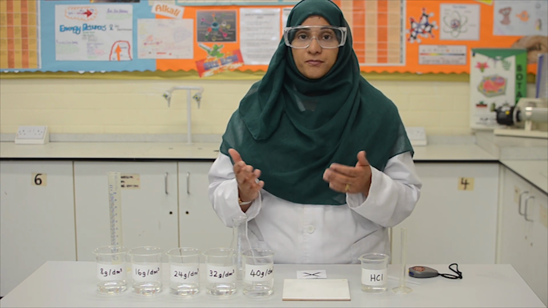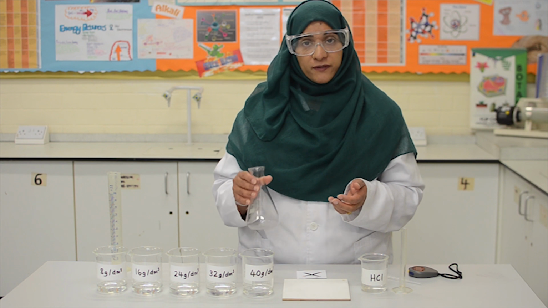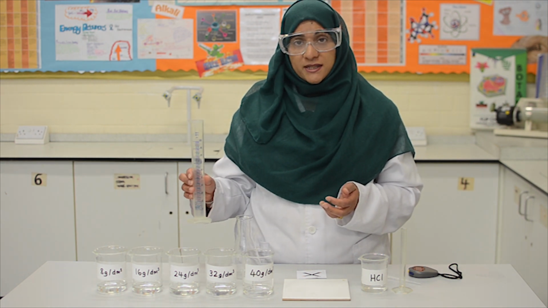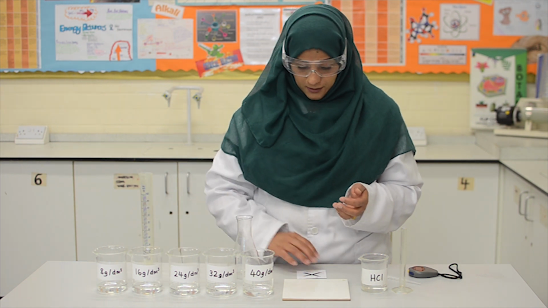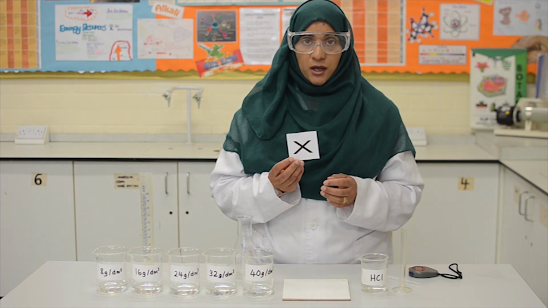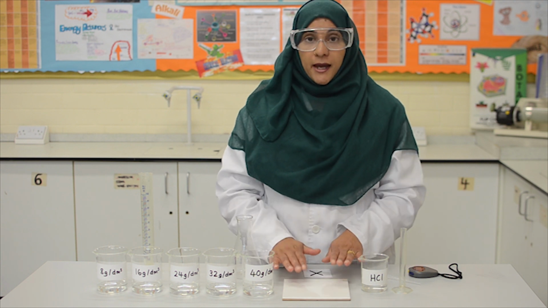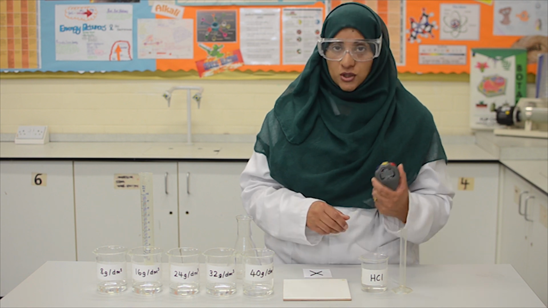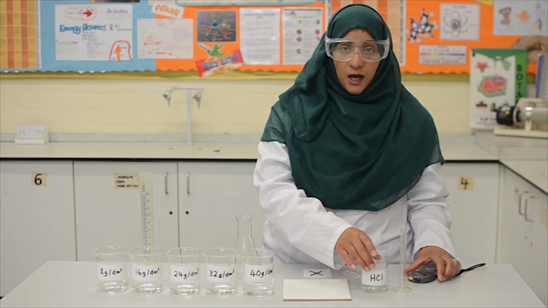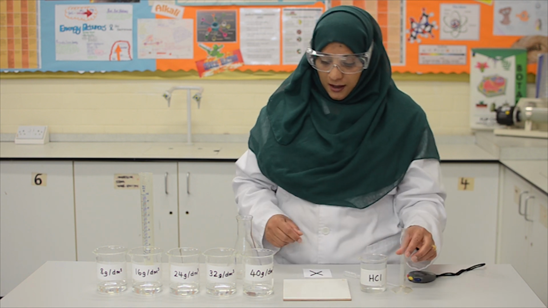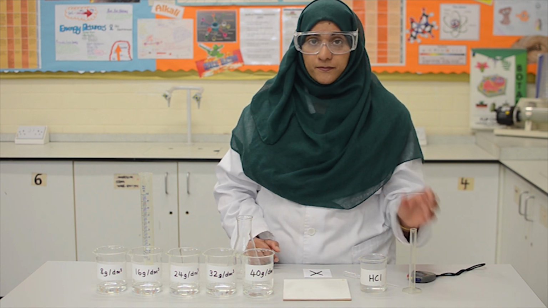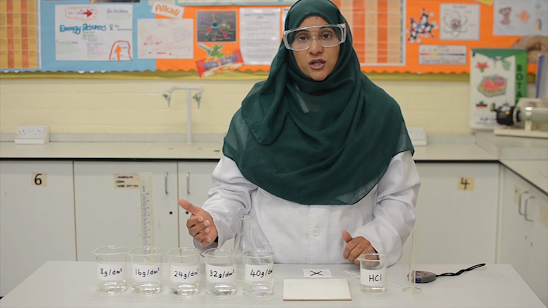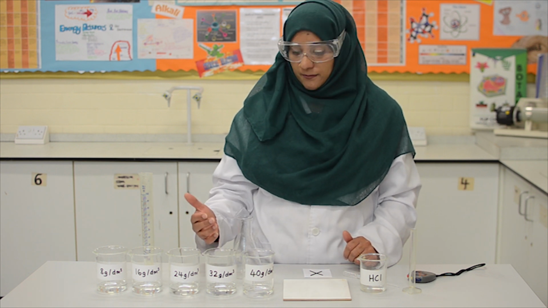For this practical, we need a conical flask, a 100 cm3 measuring cylinder, the printed black cross which I showed you earlier, a white towel, a dropper pipette, a stopwatch, hydrochloric acid, and a small measuring cylinder. Also, we need 5 concentrations of sodium thiosulfate solution.